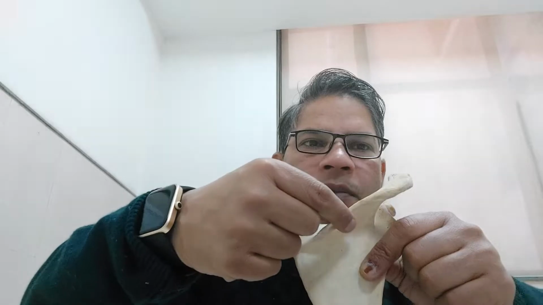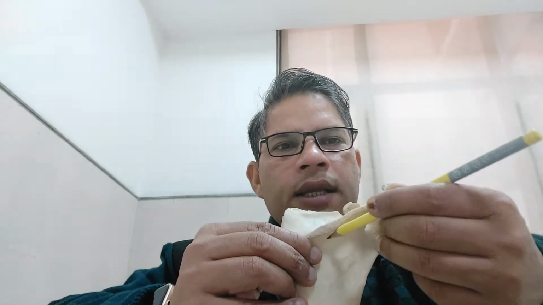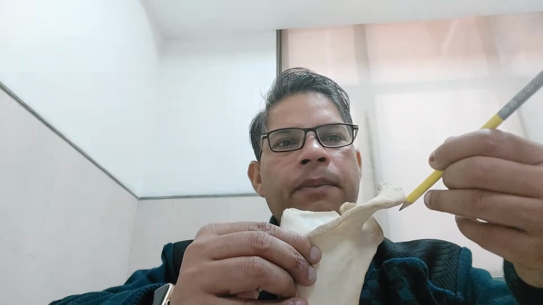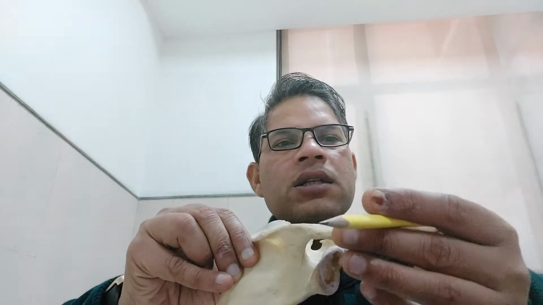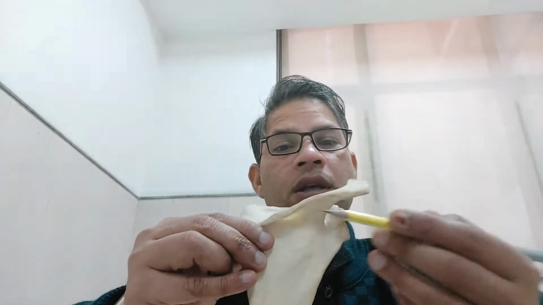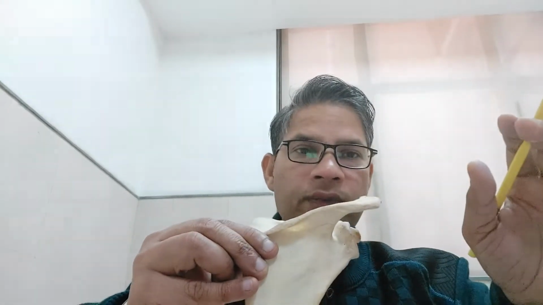Not only that, look at this posterior border. The posterior border is actually broad. It has an upper lip, and here is the inferior or lower lip. So the posterior border has two lips, upper lip and lower lip. Not only that, the lower lip is continuous with the lateral border of the acromion process. The upper lip is continuous with the medial border of the acromion process, and the medial border is continuous with the upper lip of the posterior border of the scapula.